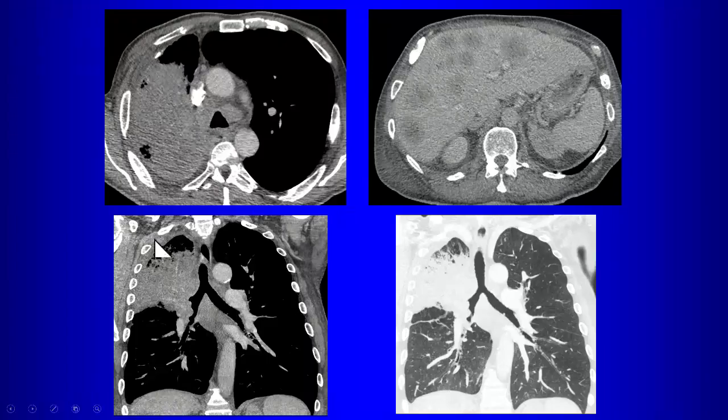Now the reason you don't want to do it as a PE scan is that the PE scan is done very early in the phase of injection. And again, you want to give time for lung parenchyma to enhance to differentiate parenchyma from tumor. It's easier to do that on a routine chest CT where we wait a few minutes after contrast, as opposed to an immediate CT for a PE. So in this case, what are we going to say?